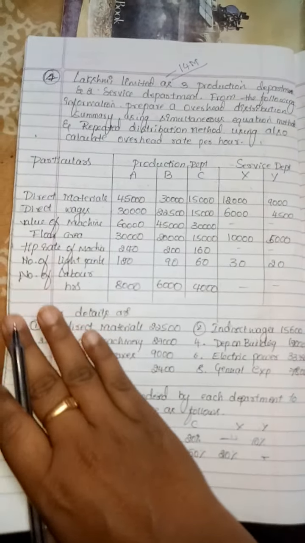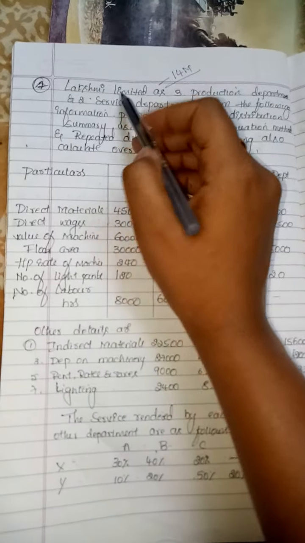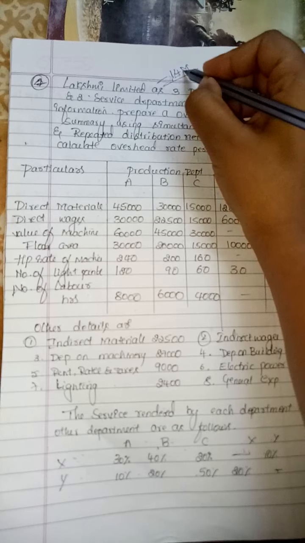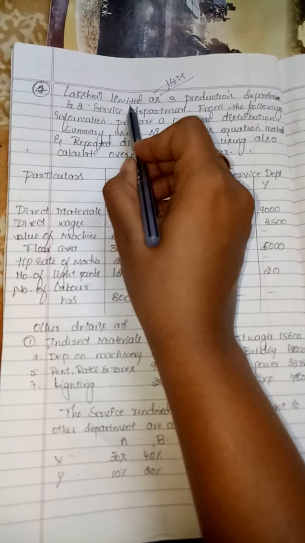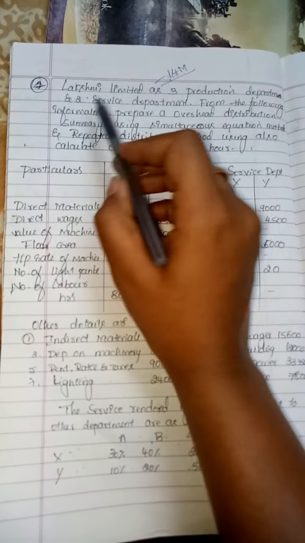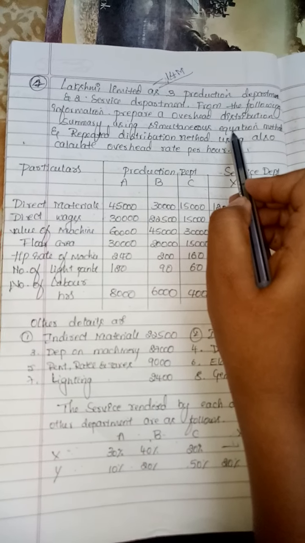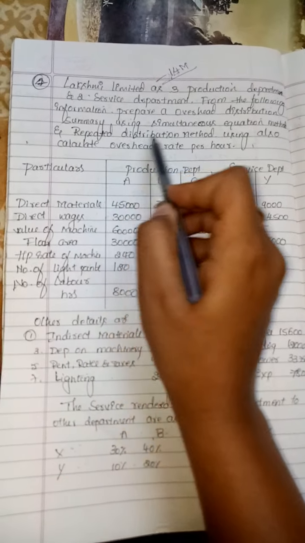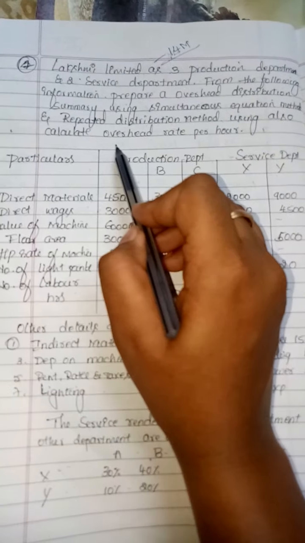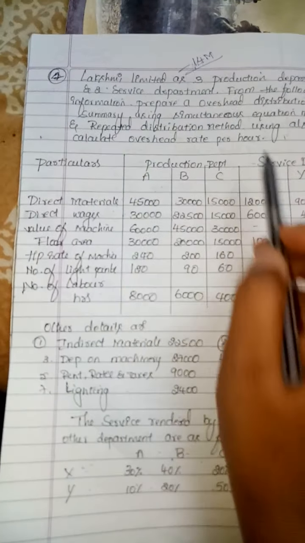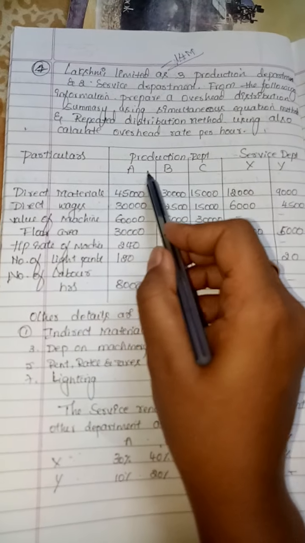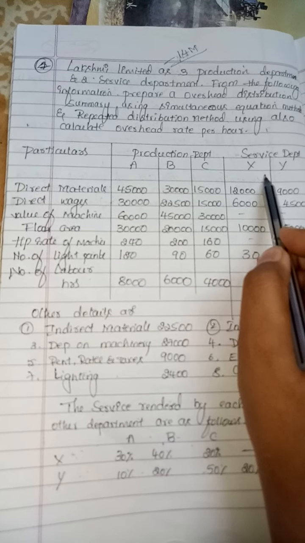Hello everyone. We'll continue with the next question. This is a complete 14 marks question. Lakshmi Limited has 3 production departments and 2 service departments. From the following information, prepare an overhead distribution summary using the simultaneous equation method and the repeated distribution method, and also calculate the overhead rate per hour.